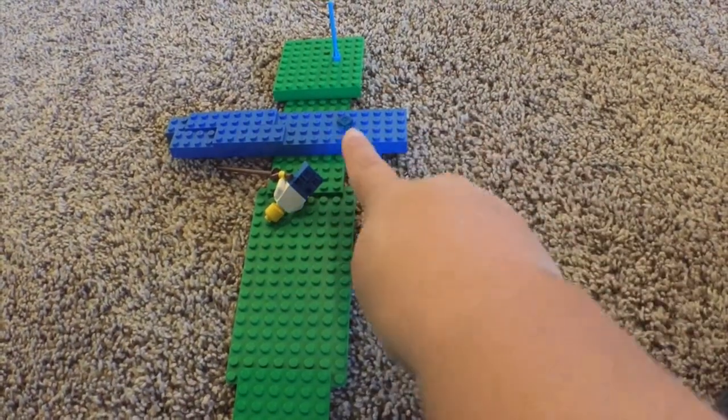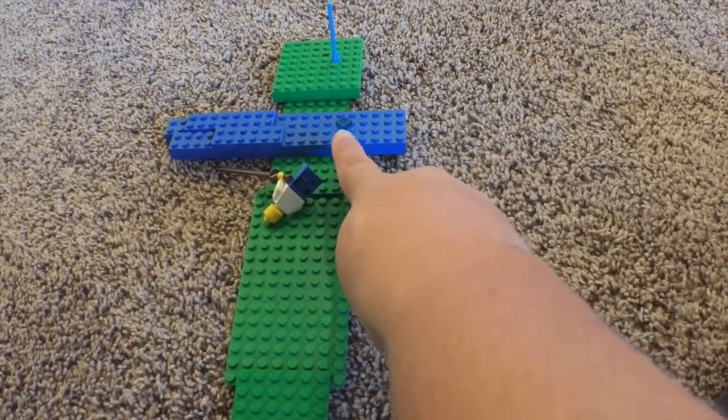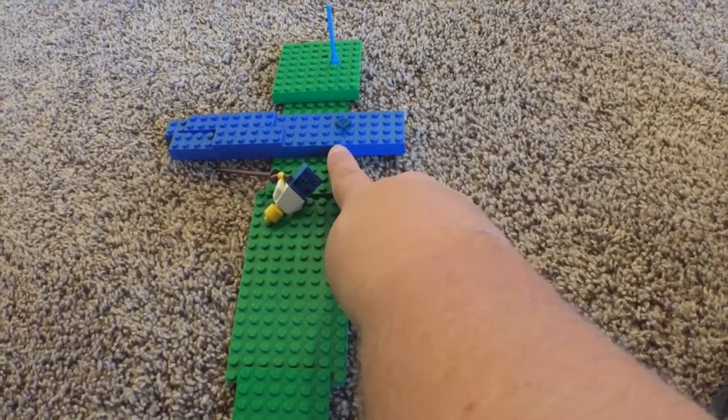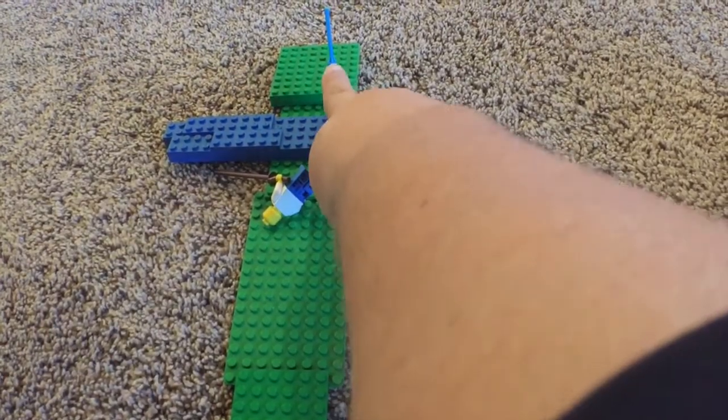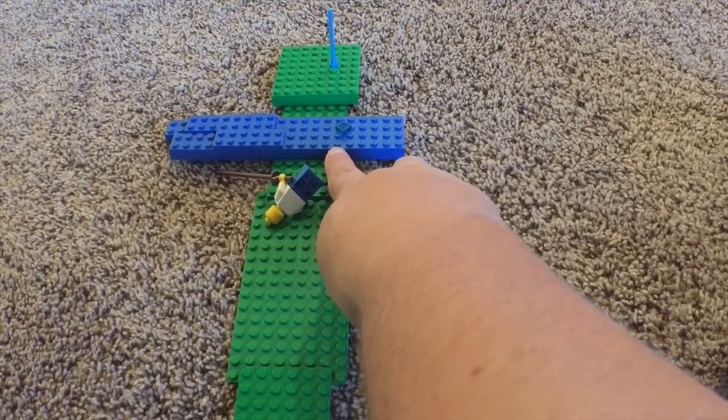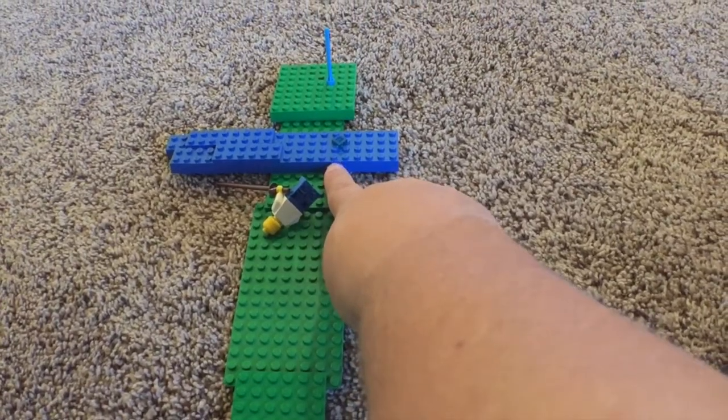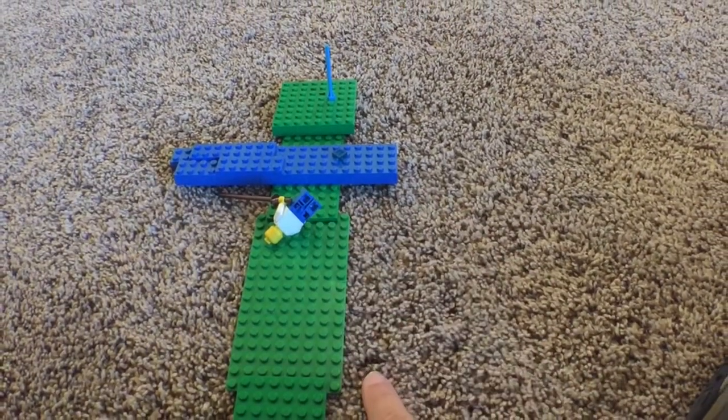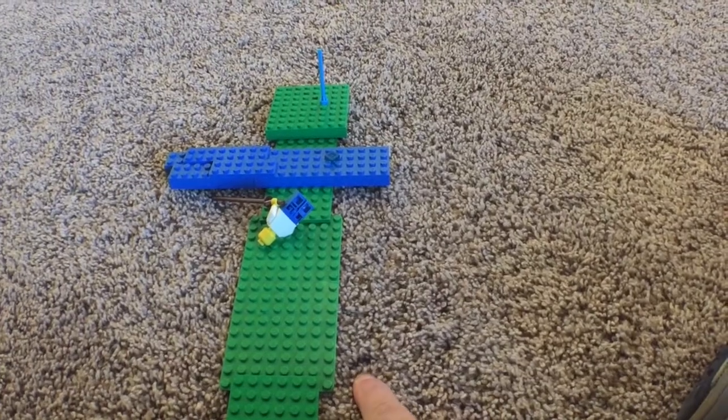So I have to go back this way and hit it right here if this is where it went into the water. Or I have the option to take the flag to where it went into the water hazard and go back as far as I want to go in order to hit the ball. That allows you to drop the ball.